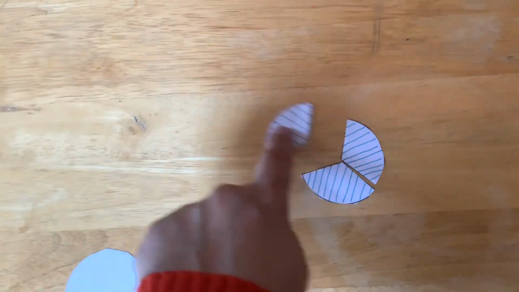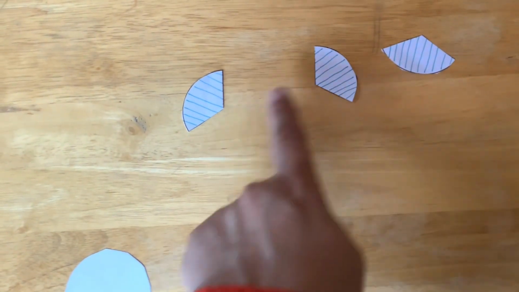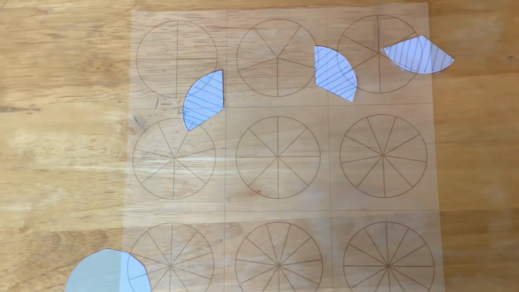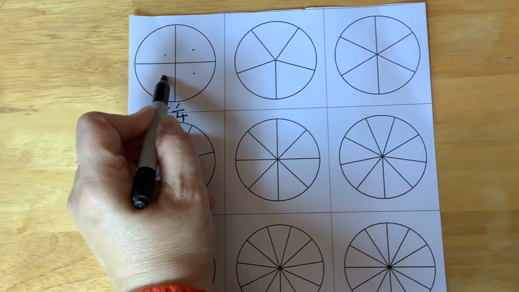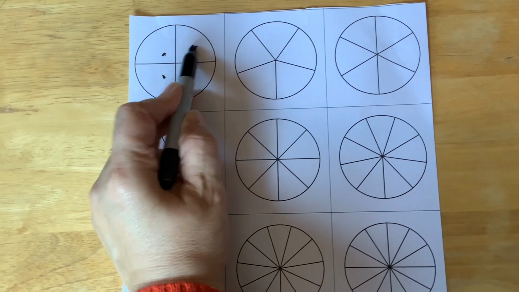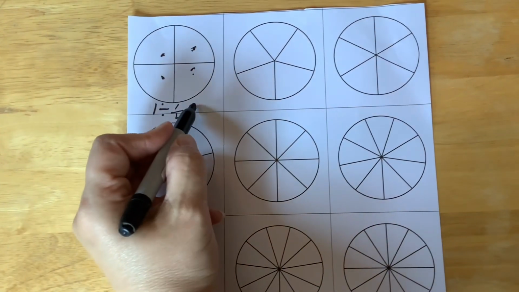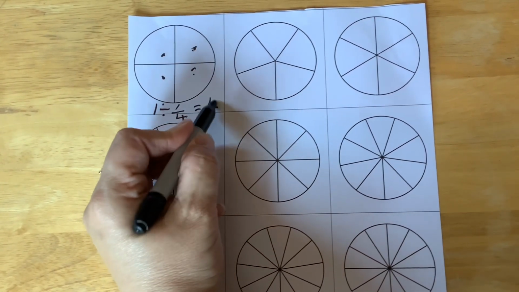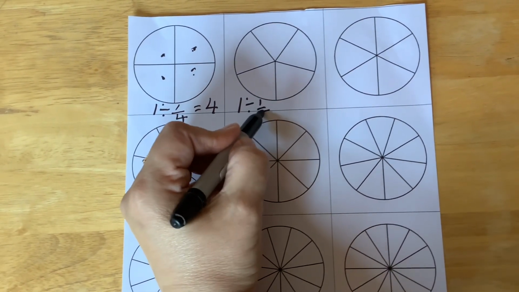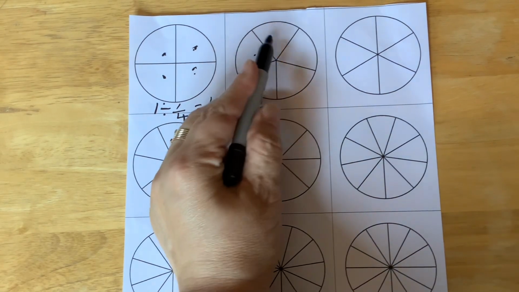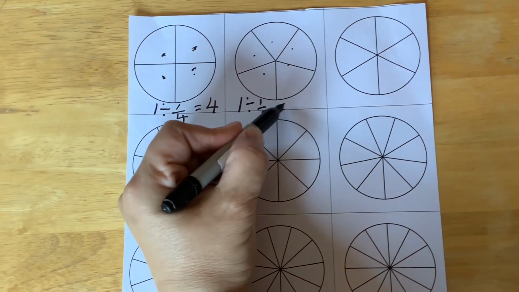1 divided by a third means cutting 1 into groups of size 1/3 and then counting how many groups you have. 1, 2, 3 groups. What about 1 divided by a quarter? Well, there are 4 groups. 1, 2, 3, 4. So 1 divided by a quarter equals 4. And 1 divided by a fifth equals 1, 2, 3, 4, 5 of them.